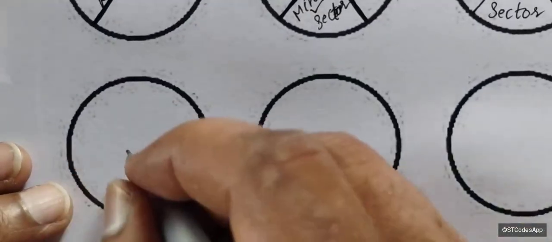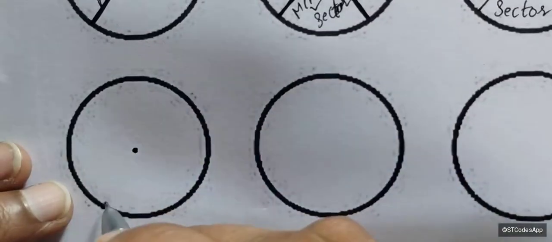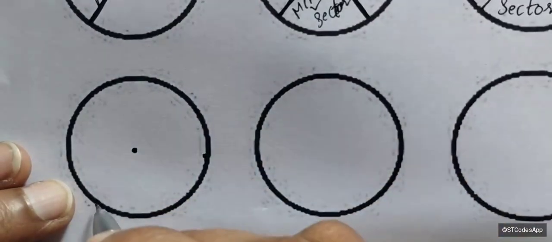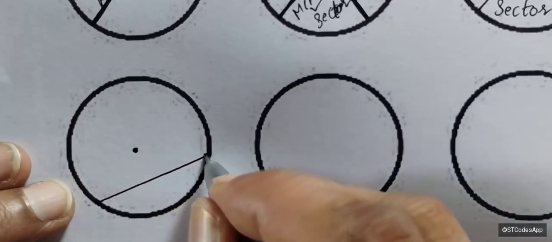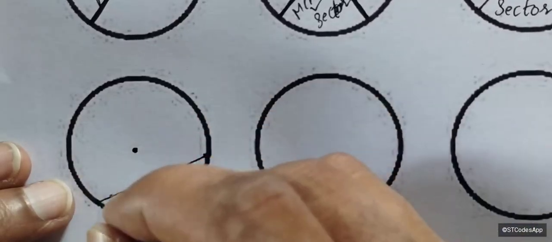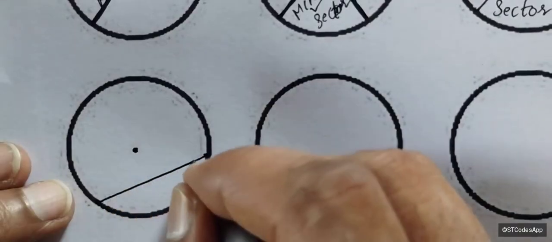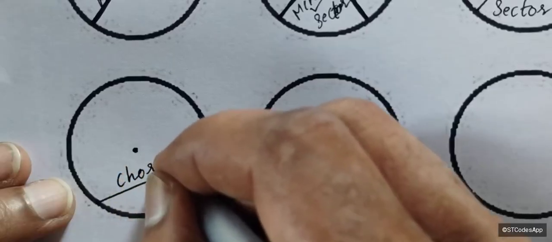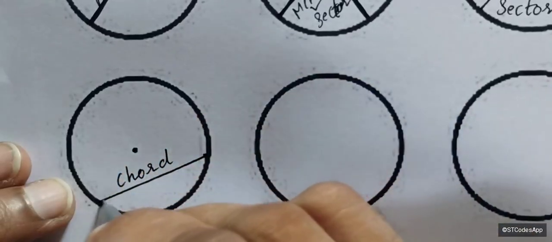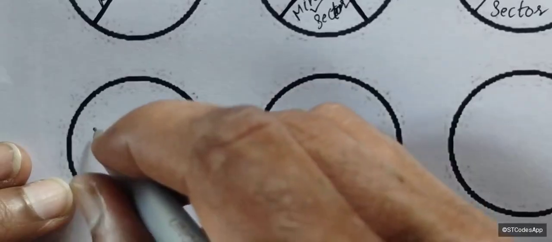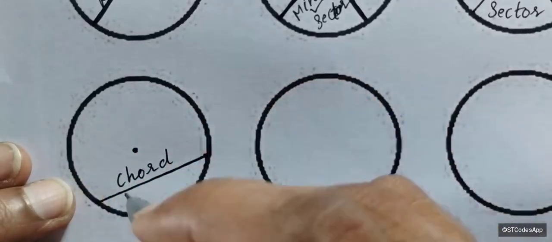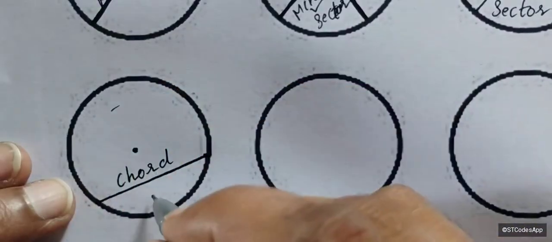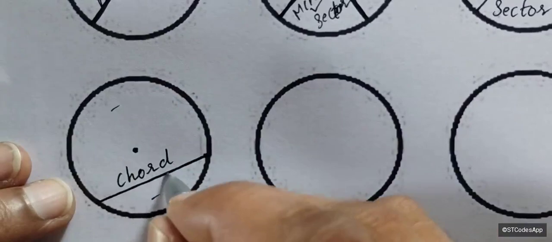Like this is our center, a line has been drawn from this point to this point. It can be formed anywhere in the circle. So this line is called a chord. This is the major segment, this is the minor segment, and this line is the chord.